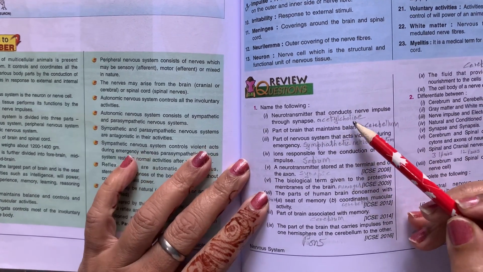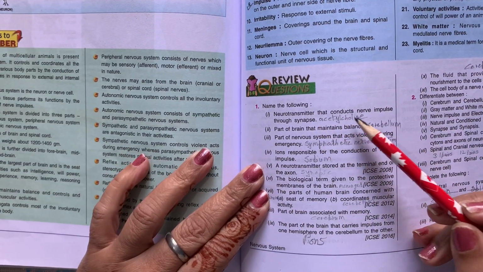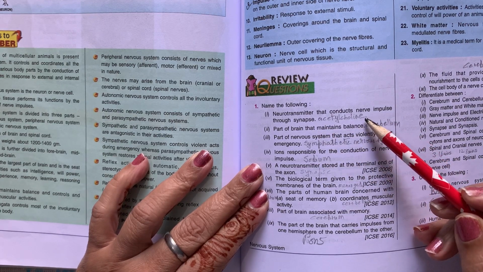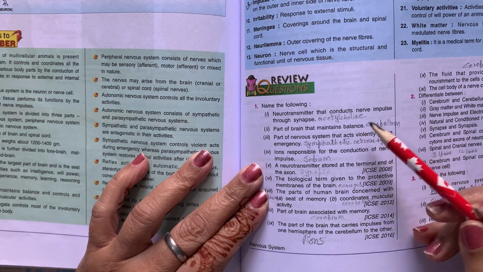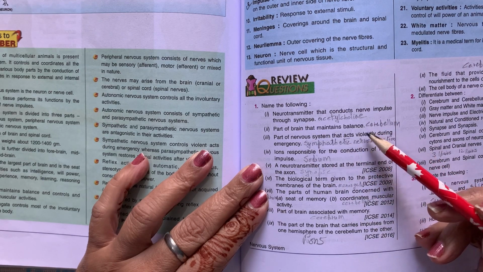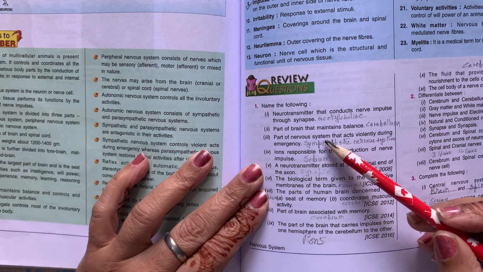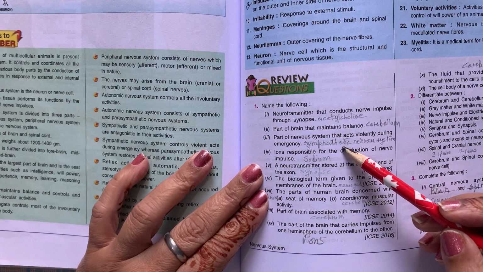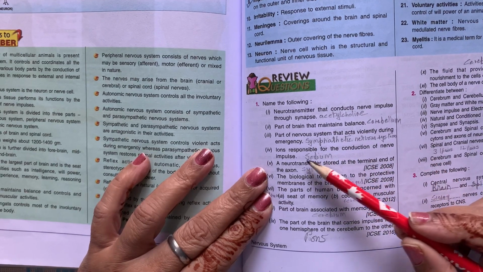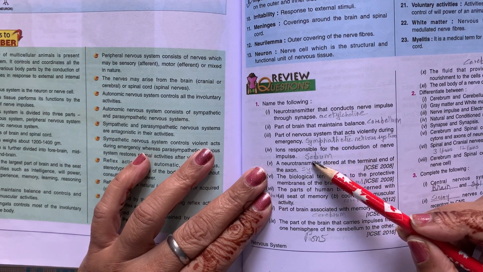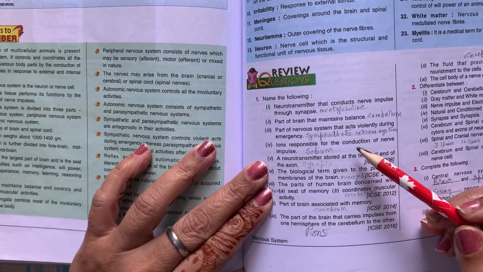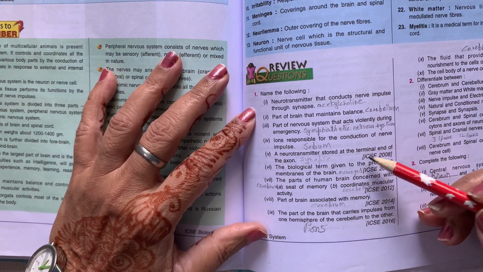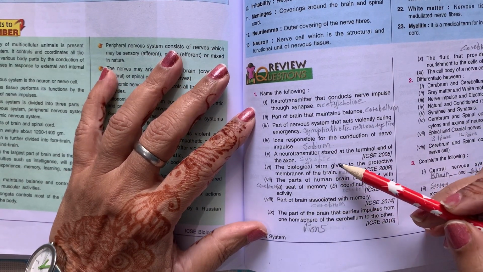First, name the following. Neurotransmitters that conduct nerve impulse through synapse are known as acetylcholine. Part of brain that maintains balance: cerebellum. Part of nervous system that acts violently during emergency: sympathetic nervous system. Ion responsible for the conduction of nerve impulse: sodium ions. A neurotransmitter stored at the terminal end of the axon synapse.